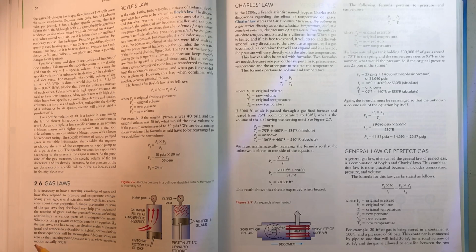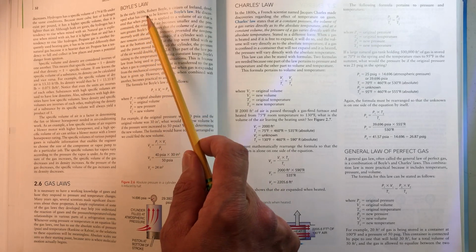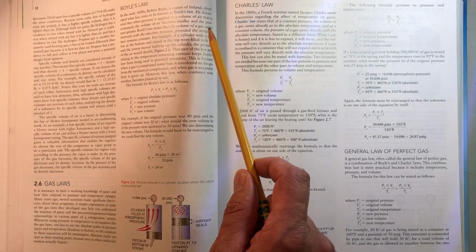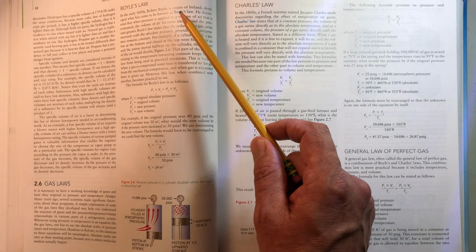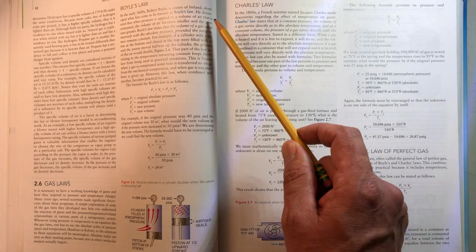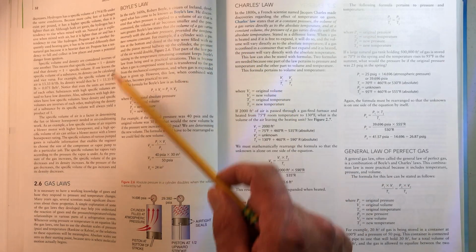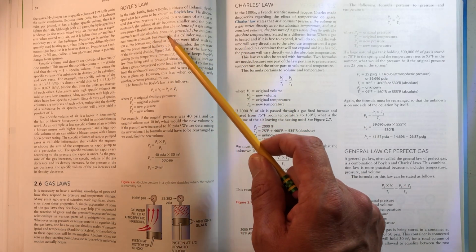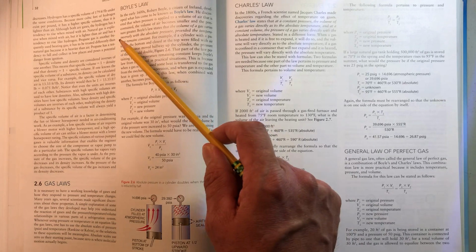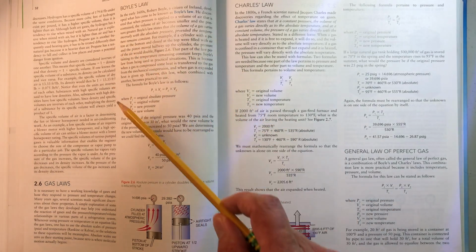Absolute scales use 0 as their starting point because 0 is where molecular motion actually begins. Boyle's law. In the early 1600s, Robert Boyle, a citizen of Ireland, developed what has become known as Boyle's law. He discovered that when pressure is applied to a volume of air that it contained, that volume of air becomes smaller and the pressure greater. Boyle's law states that the volume of a gas varies inversely with the absolute pressure, provided that the temperature remains constant.